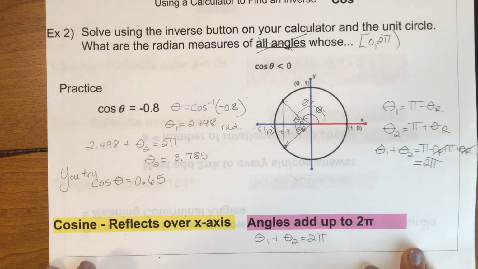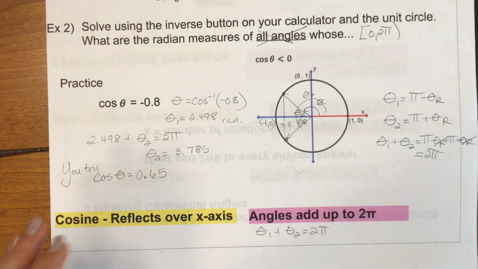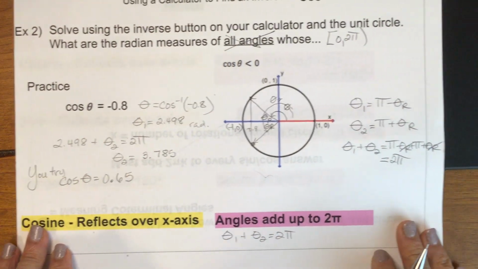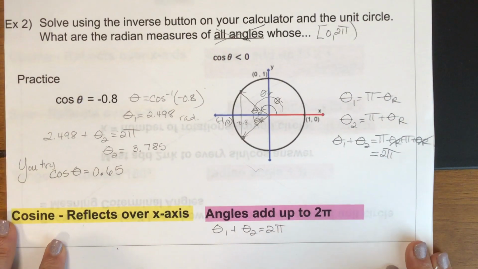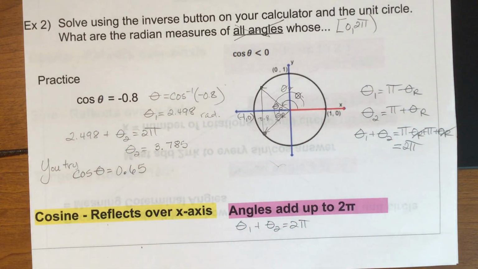I want you guys to finish taking notes and then pause and try to do this cosine theta of 0.65. And when you get back, we will go through it. We'll add some rules and then we'll do tangent. So I think I'm going to end up doing one longer video. It's just going to take longer for me to process.